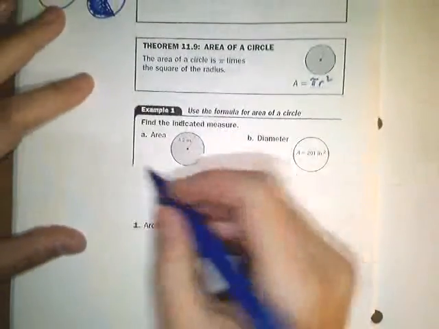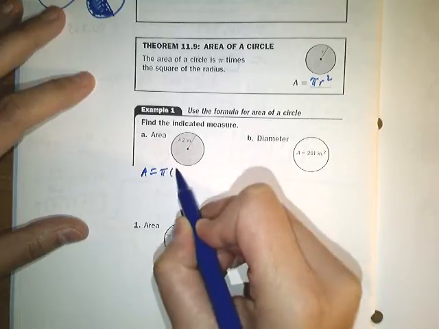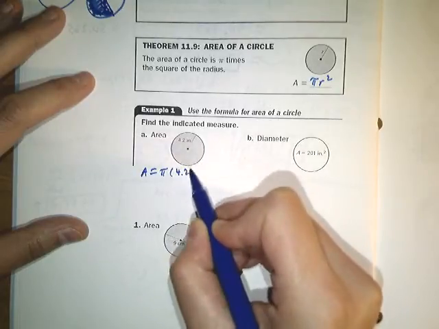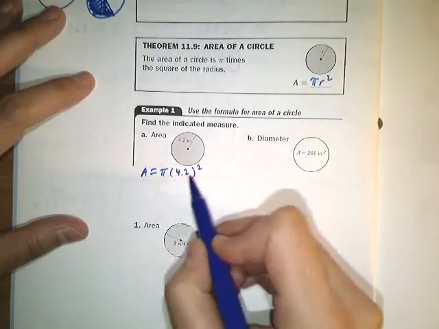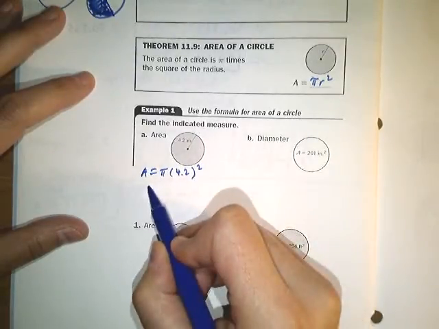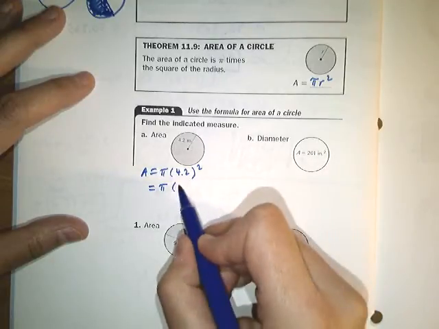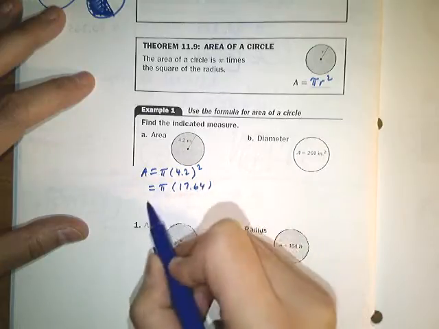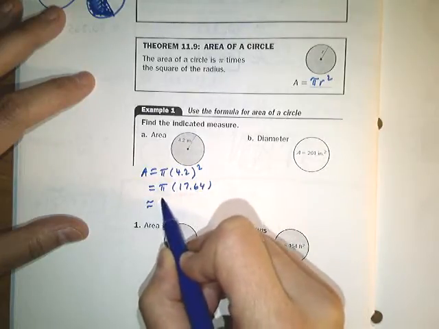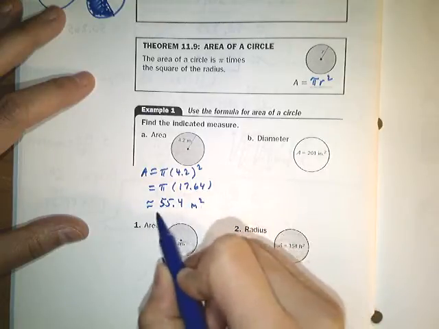So for example, here the area of this circle is pi times the radius squared. The radius has been marked as 4.2. So you'll take your calculator and square 4.2 first. That's very important that you do that first. So exponents come before multiplication, so that would be 17.64. Then you multiply that by pi. So I get approximately 55.4 square meters.